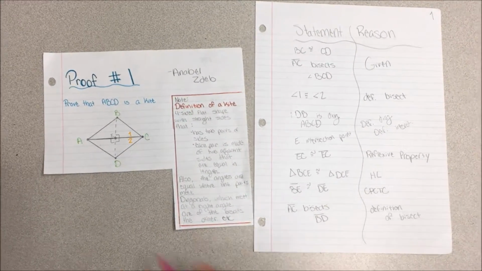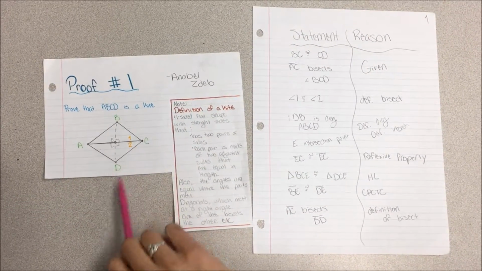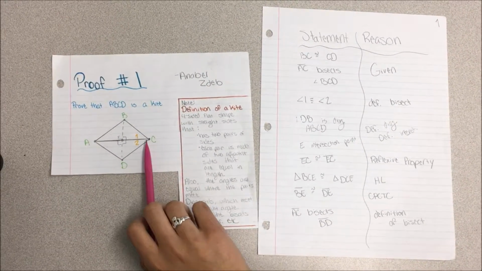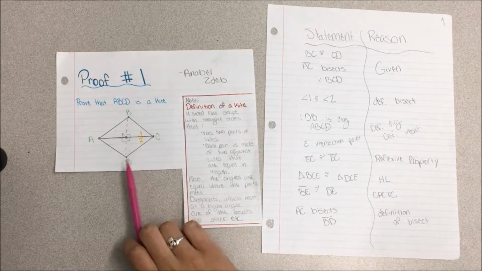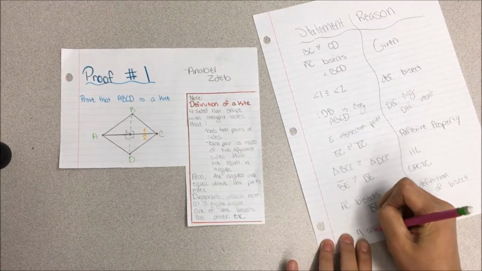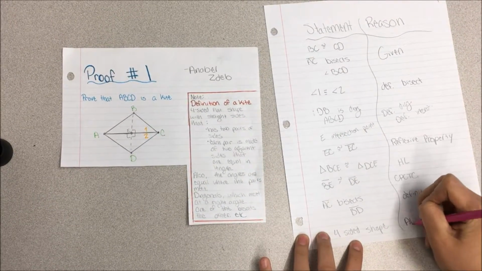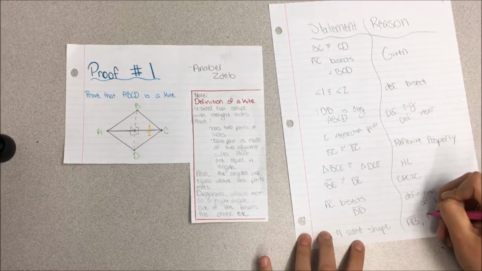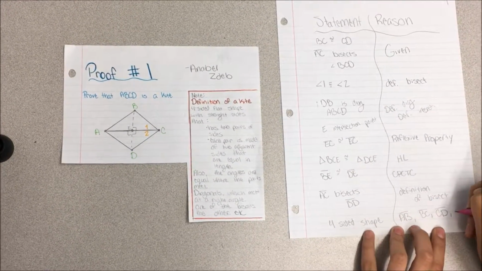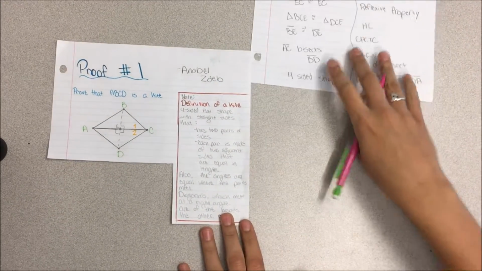So we then know that this is a four-sided shape, and we know it's a flat shape as well with straight sides because we have AB, which is one side, BC, which is one side, CD, which is one side, and DA, which is one side. So we have that it's four sides.